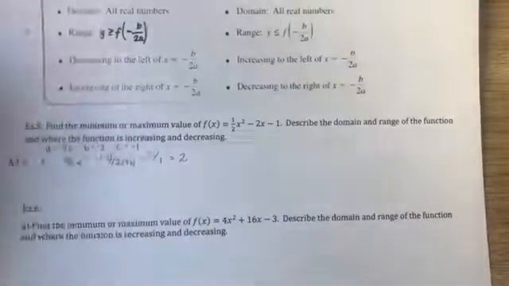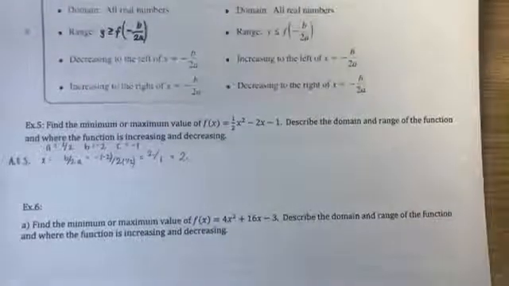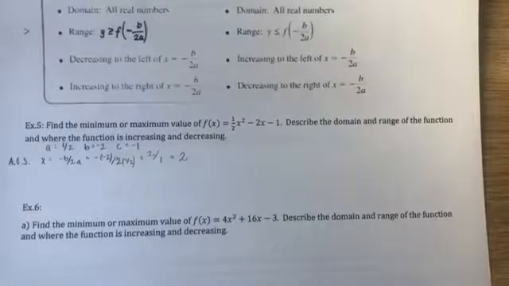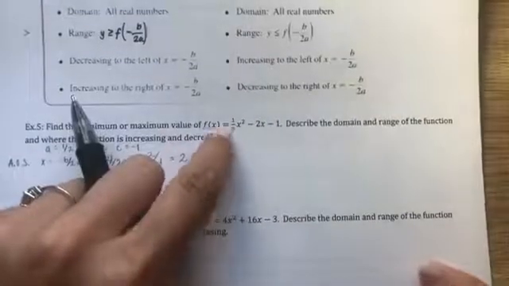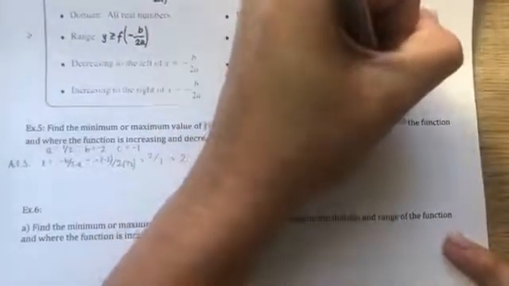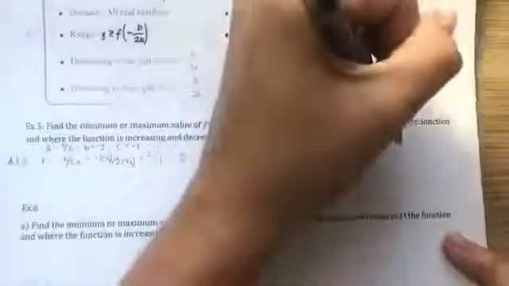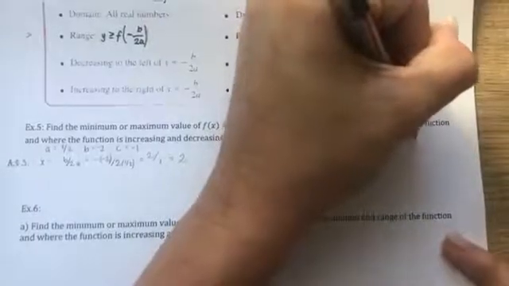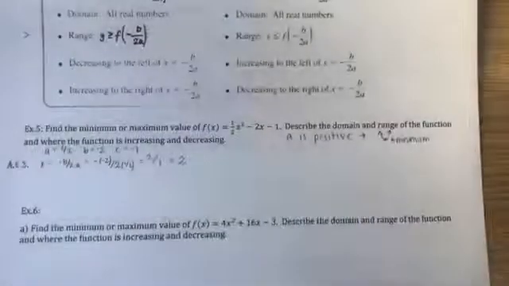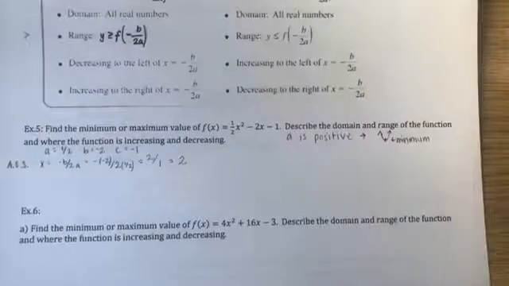x = 2. I'm going to draw a little sketch of a quadratic to help us picture what this is going to look like. Our a is positive. That means the graph is going to open upward, and our vertex is going to give us a minimum. So if we can find the value of the y-coordinate of the vertex, that tells us our low point.